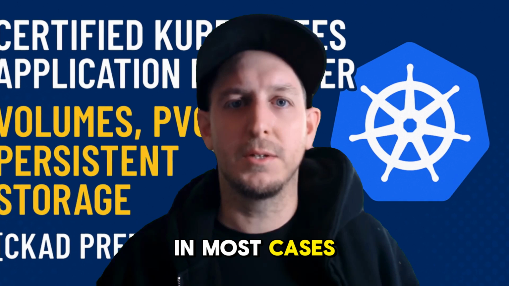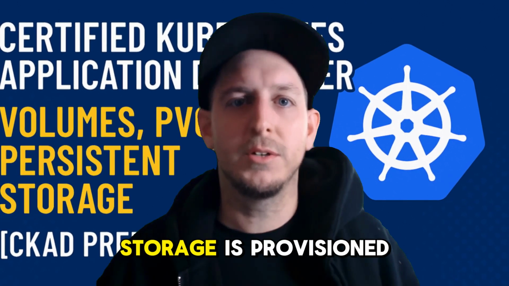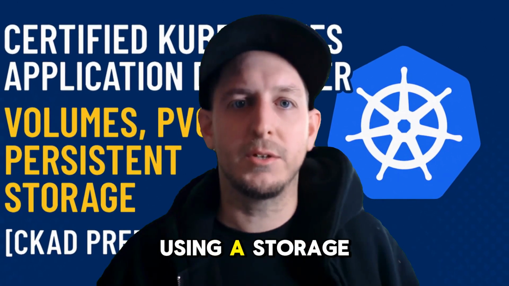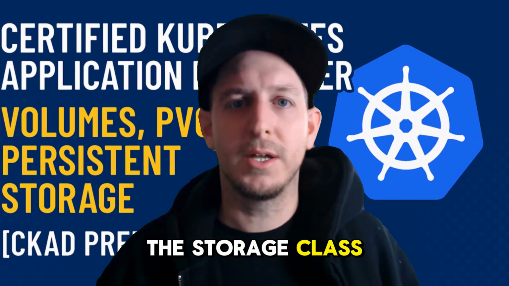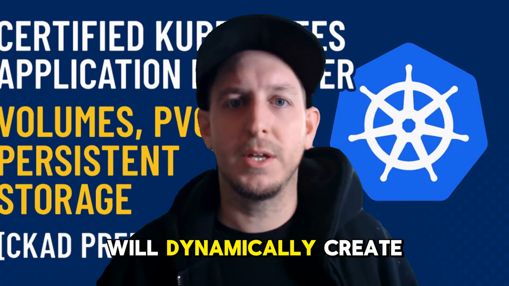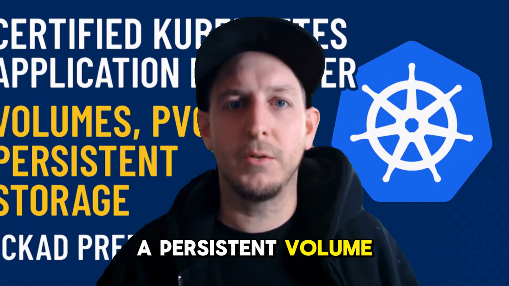In most cases, especially in the cloud, storage is provisioned automatically using a storage class. Your PVC just needs to include the storage class name, and Kubernetes will dynamically create a persistent volume for you.